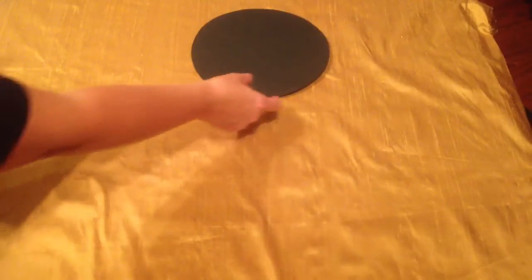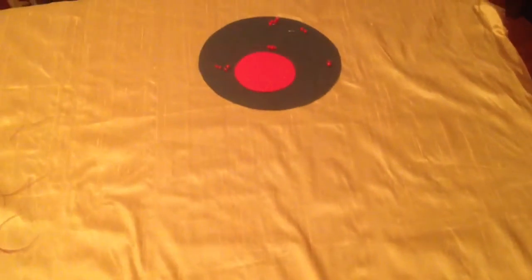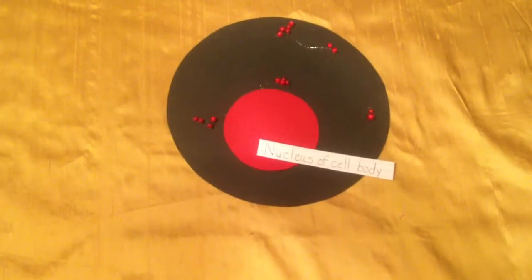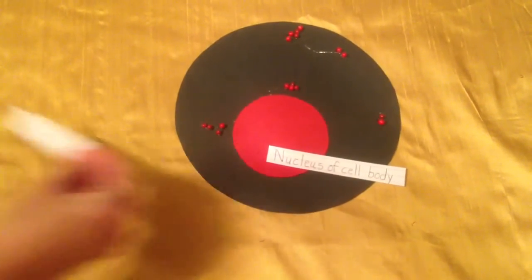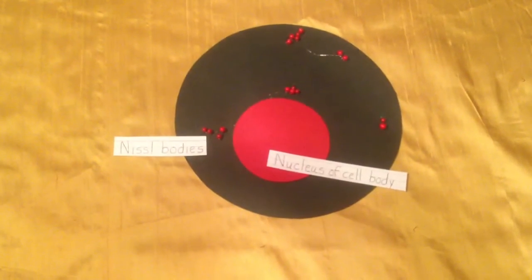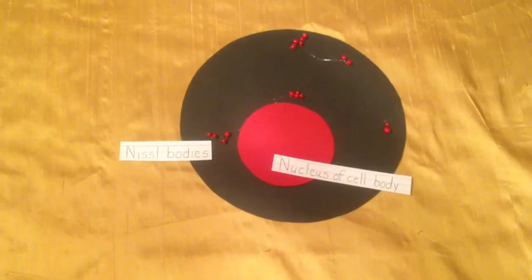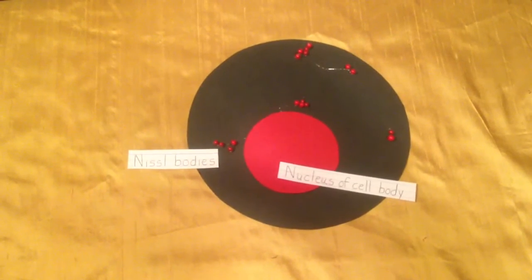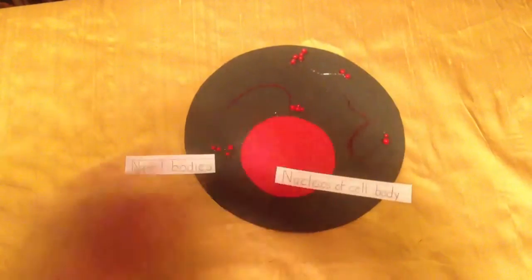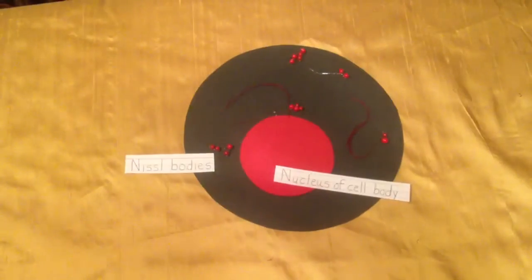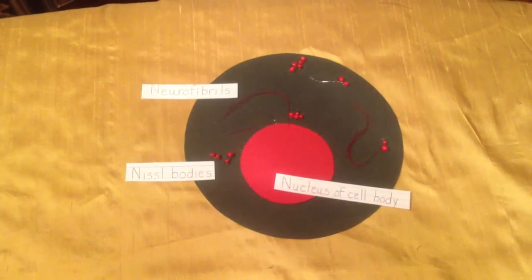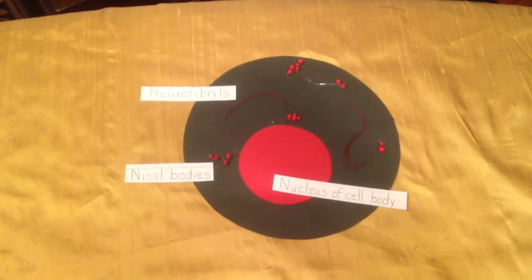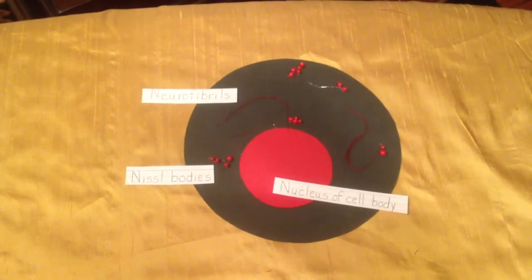They all have a cell body with a nucleus. The neuron cell body contains Nissl bodies, which are an elaborate type of rough endoplasmic reticulum, which are involved in the metabolic activities of the cell. Also inside the cell are neurofibrils, the cytoskeletal elements of the neuron.